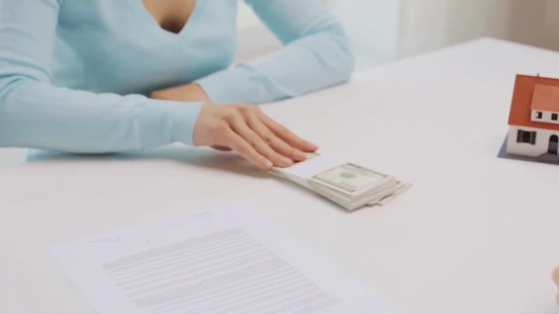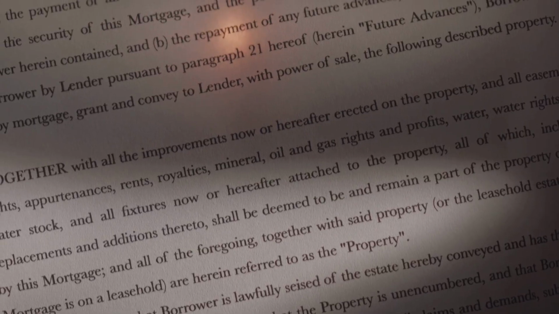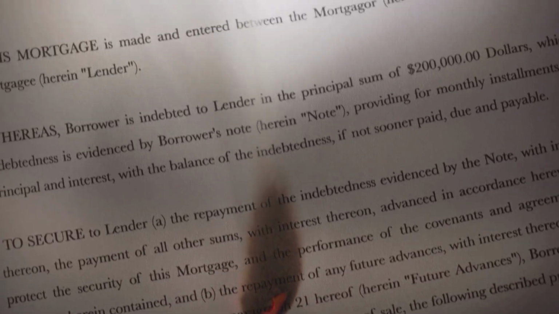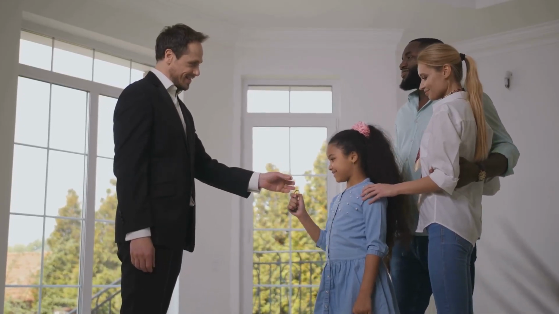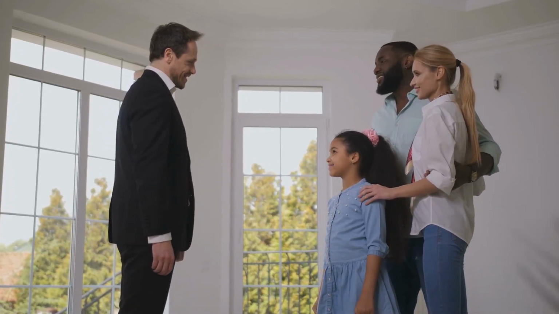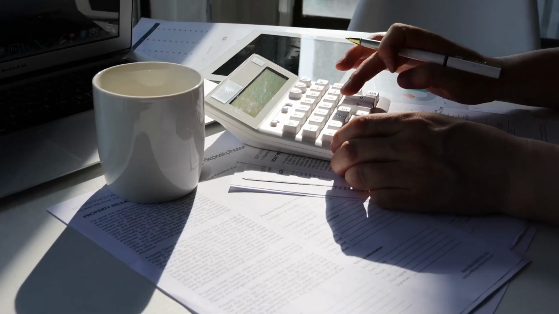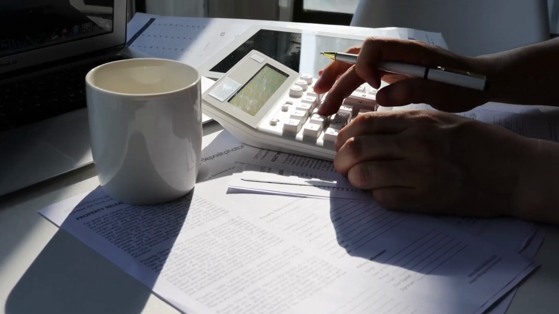You put down a 20% down payment, which represents your equity in the property, and the bank loans you the remaining 80%, which is the debt you take on to complete the purchase. That loan is debt, and your down payment is equity. This balance is crucial for maintaining financial health. The debt-to-equity ratio in this case would be 4 to 1, meaning for every $1 of equity, you have $4 of debt.